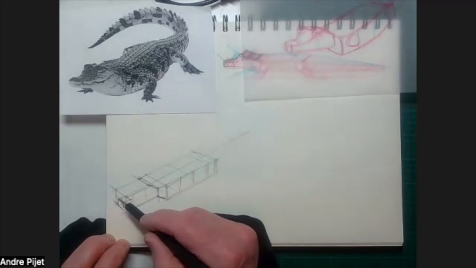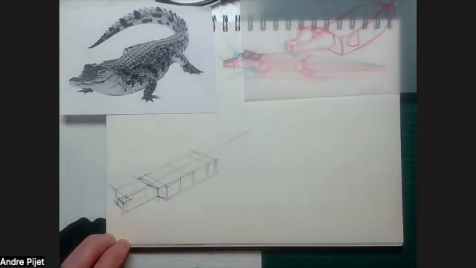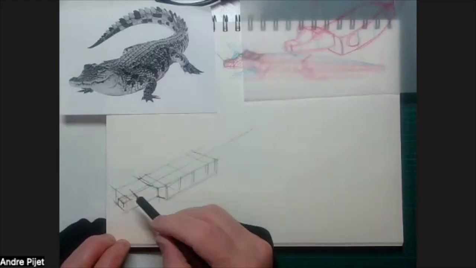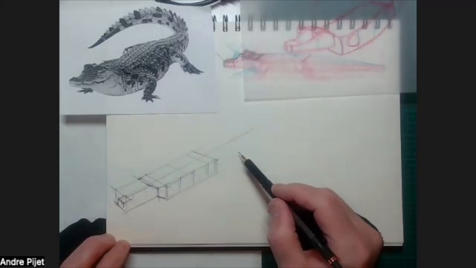So, first part of the nose is less or more, 1 square horizontally. Yes, not horizontally, but according to the line of the body.